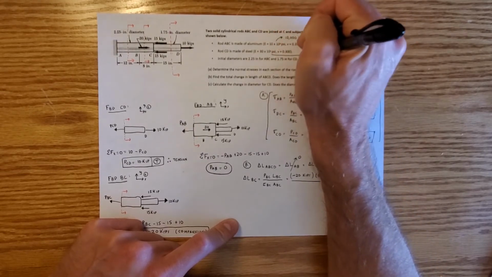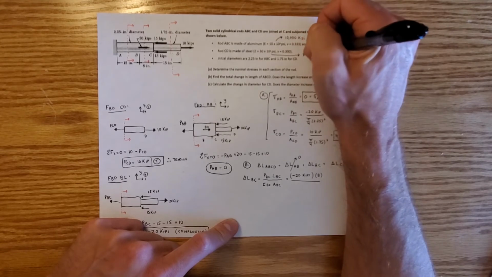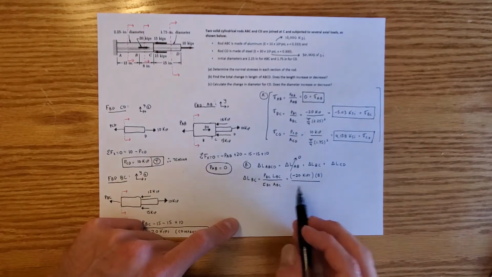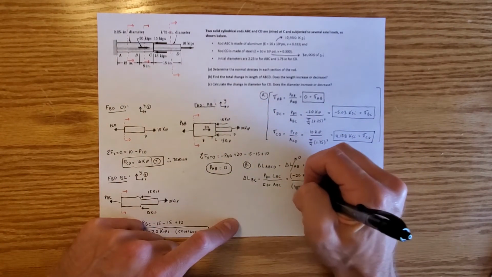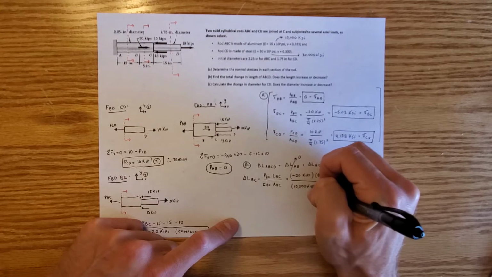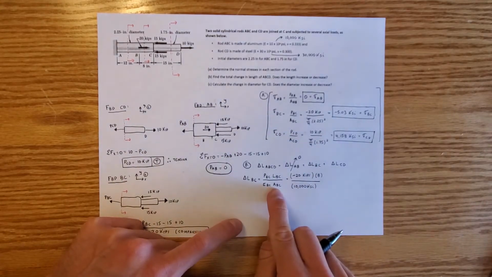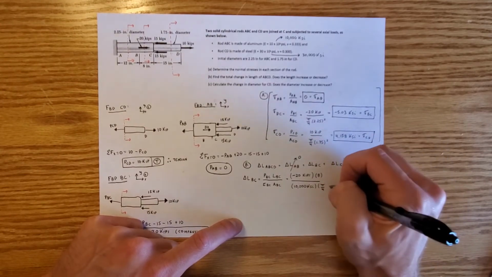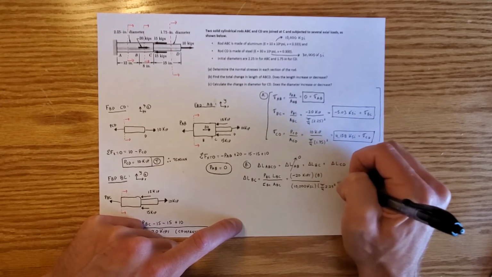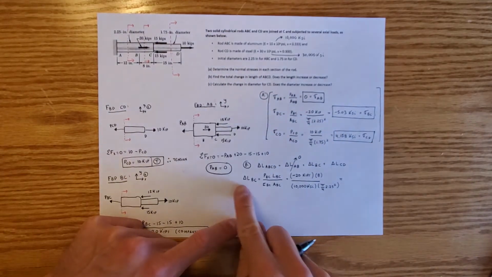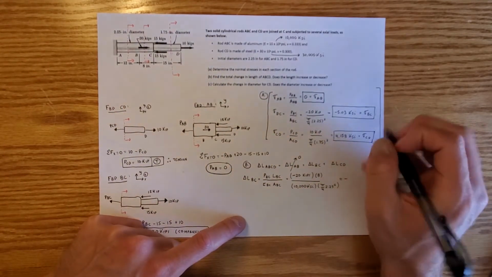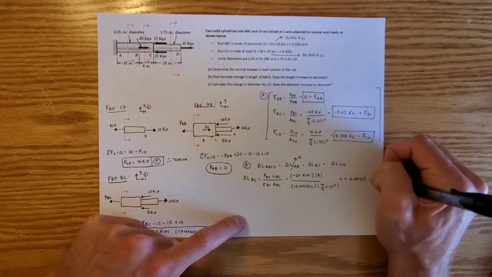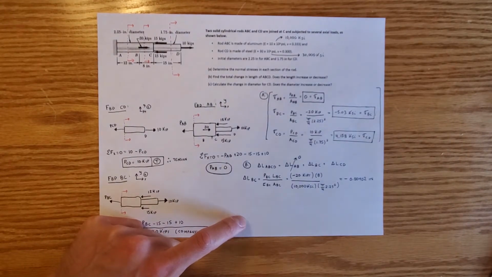We can say the same is true for this down here. 30 times 10 to the 6th becomes 30,000 KSI. So Young's modulus here is going to be 10,000 KSI times the area of BC, which is pi over 4 times 2.25 squared. This tells us that the change in length of section BC is going to be negative 0.00402 inches because it's in compression.